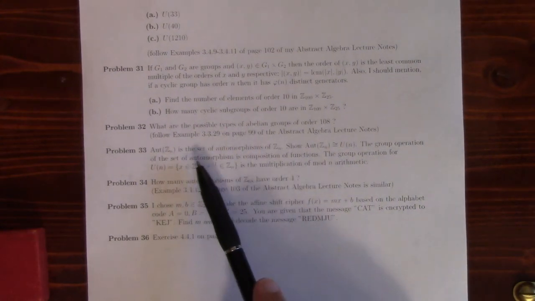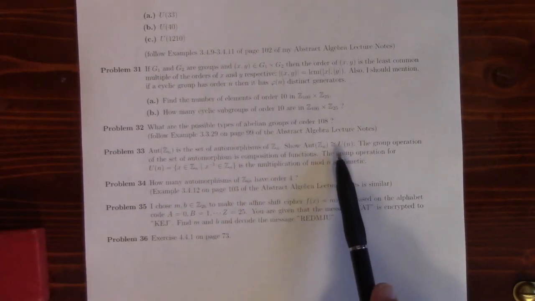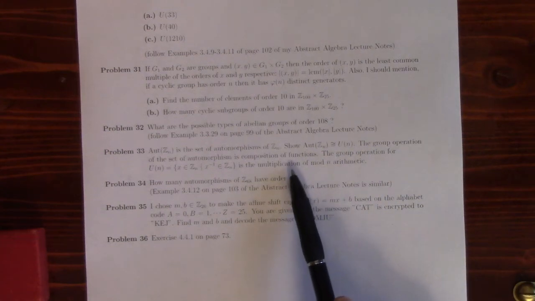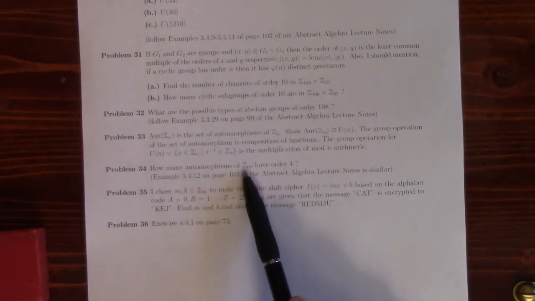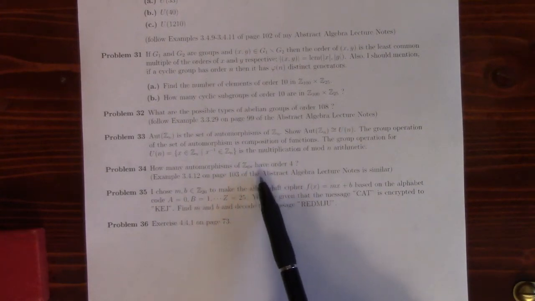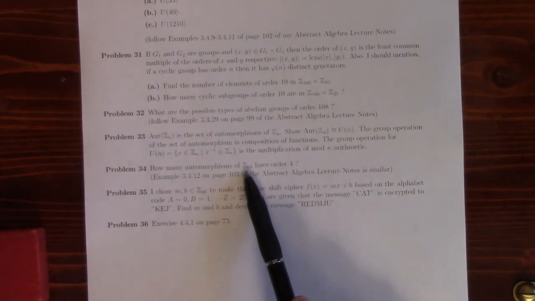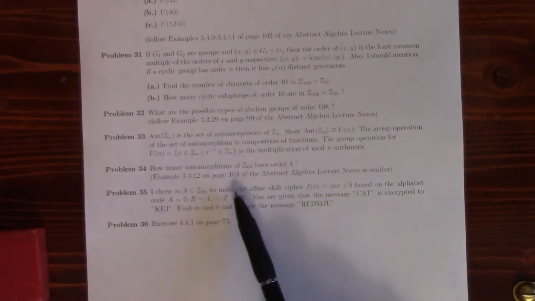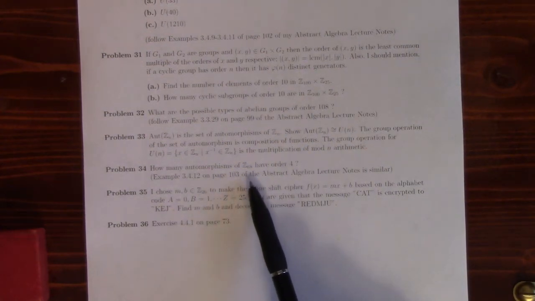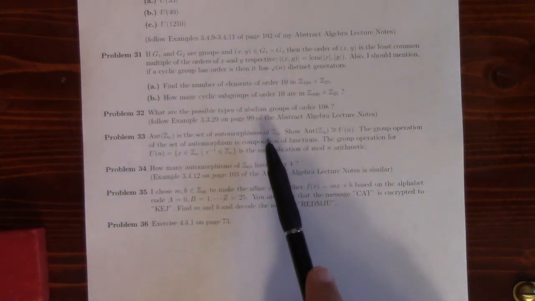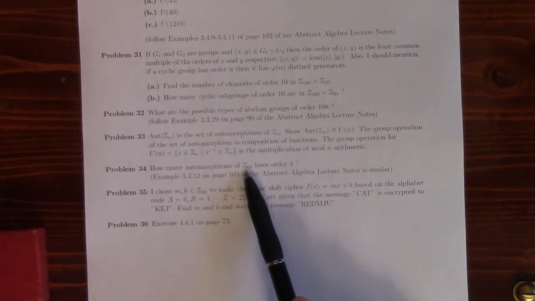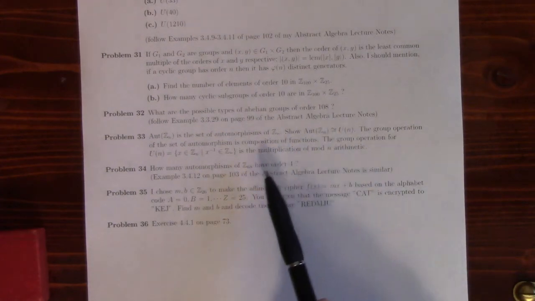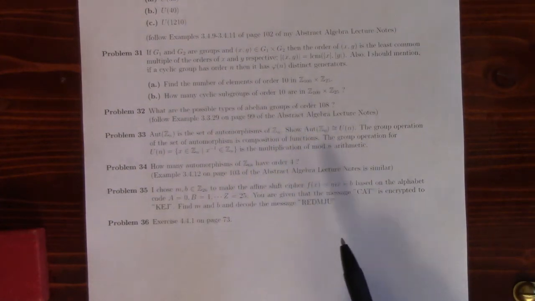Problem 33, I say show that the automorphism group of Zn is isomorphic to Un. So, this one you're going to have to think about a little bit. How many automorphisms of Z68 have order 4? So you're asking the question, what's the structure of U68? And you can figure out then how many elements of order 4 are there in U68, because problem 33 showed you that the automorphism group of Z68 is isomorphic to U68. But we know how to break down U68 in terms of the structure theorems I showed you.